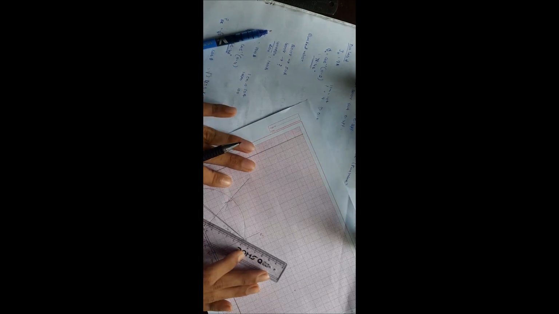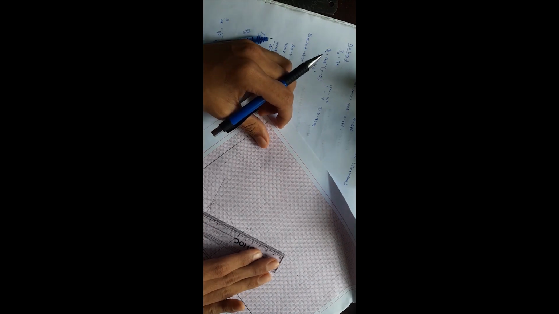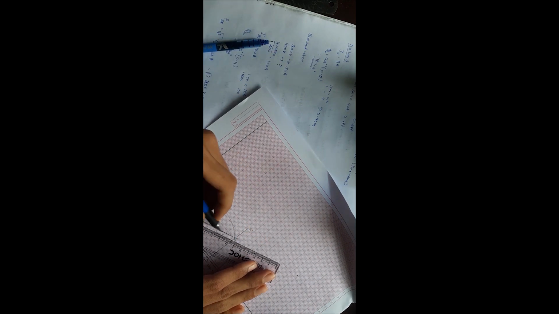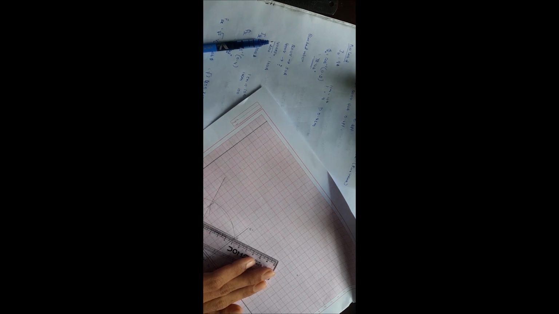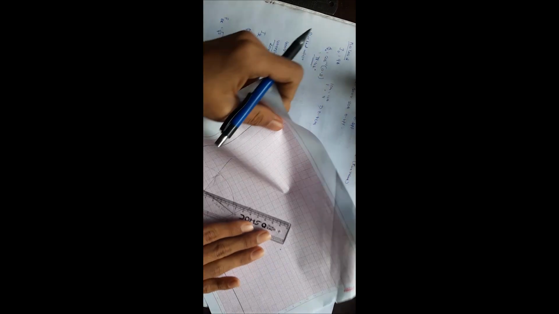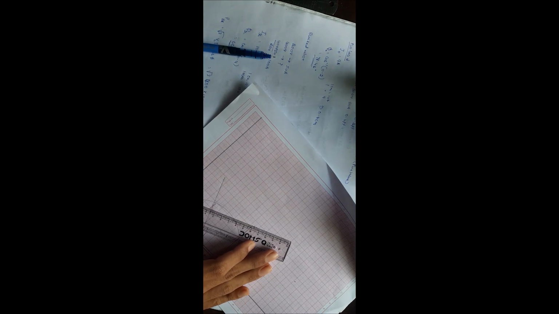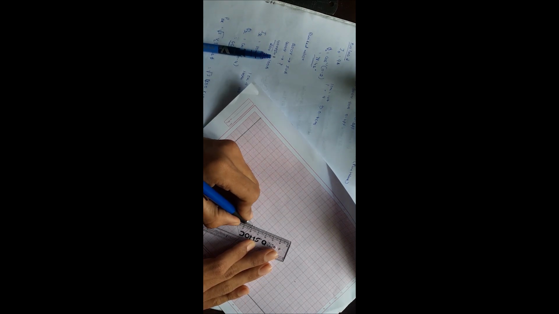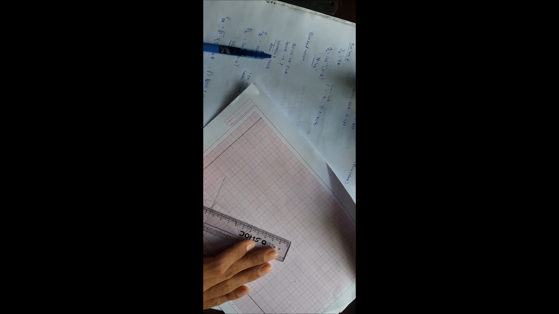After drawing this, we have to draw a parallel line to the output line, that is our O dash A. Whatever the line is, parallel to that we have to draw a line from A dash, or else from O dash, again take the length 2.2, mark a point, and join that point and A dash, such that it intersects at a point of the circle.